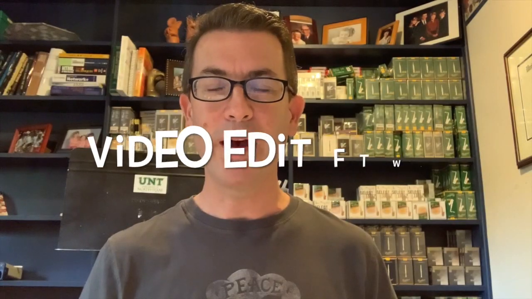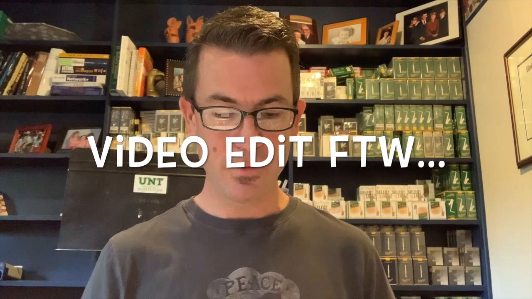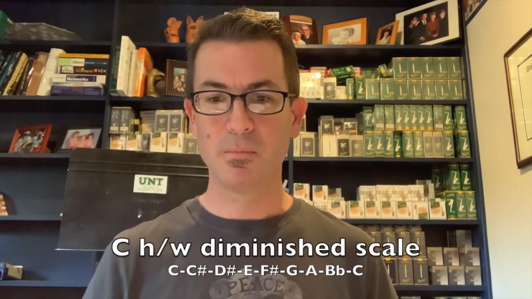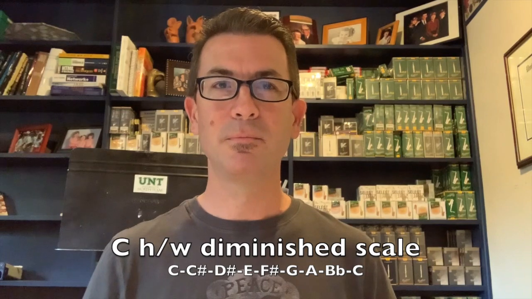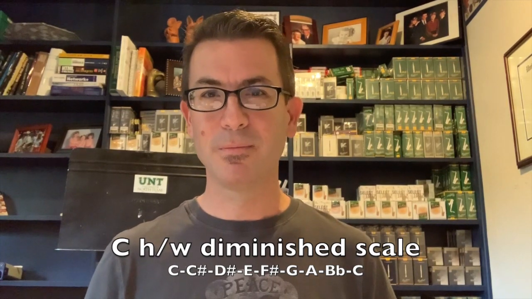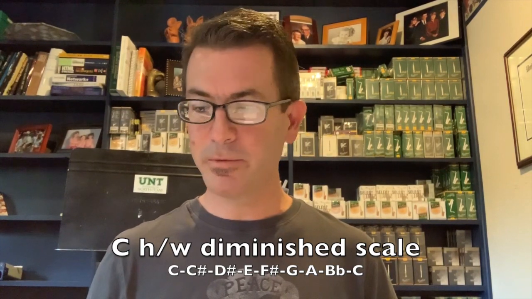So this is what the half-whole diminished scale sounds like with C in the root. And it's just going to be basically alternating half steps and whole steps. And then back down the octave.